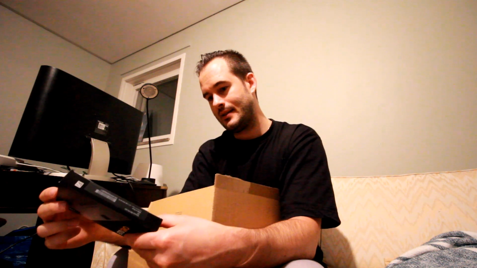With these, you don't really get a warning. One second it's there, and the next one it's gone. At least that's how it worked with the first SSD drives. That was a lot of years ago, so hopefully they are better now.